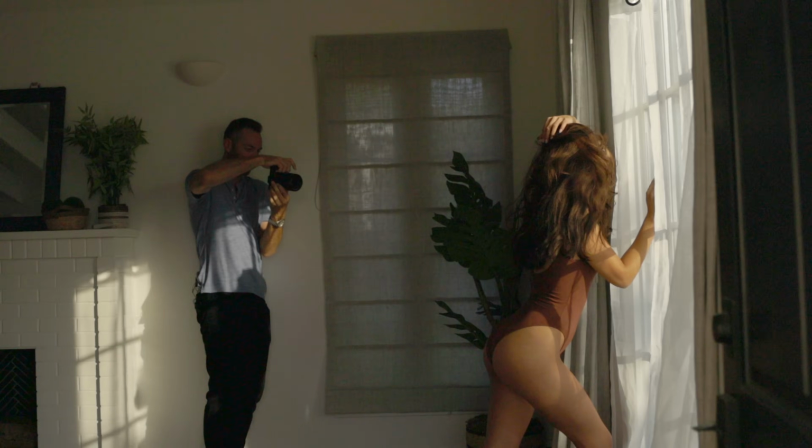So with that, here are the 3 steps to creating amazing dark and moody boudoir portraits.